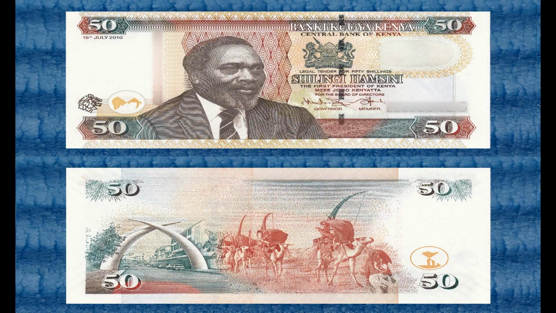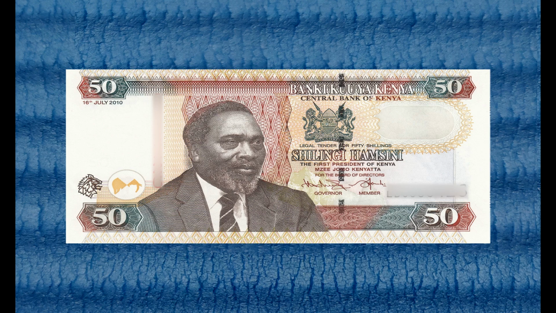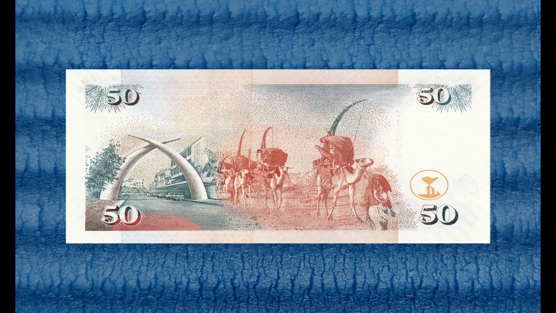Hello friends, in this video we are going to see the 50 Kenyan Shilling standard circulation banknote, which was launched in the years from 2003 to 2010 by the government of the Republic of Kenya. These banknotes were printed by the Central Bank of Kenya and were printed at De La Rue, which is also known as Thomas De La Rue and Company, TDLR, London, United Kingdom.